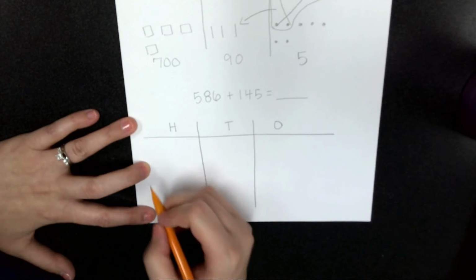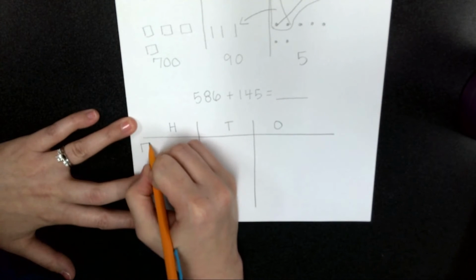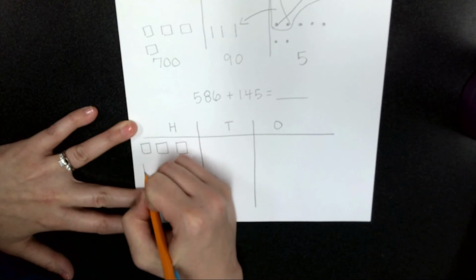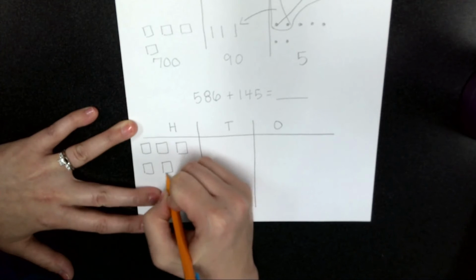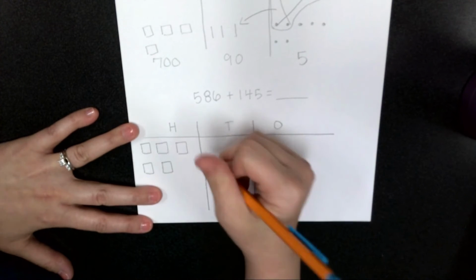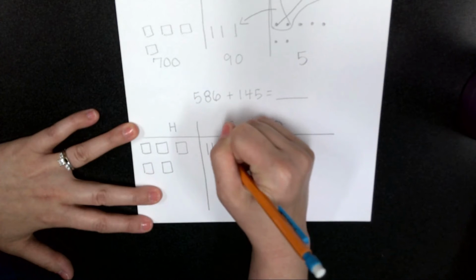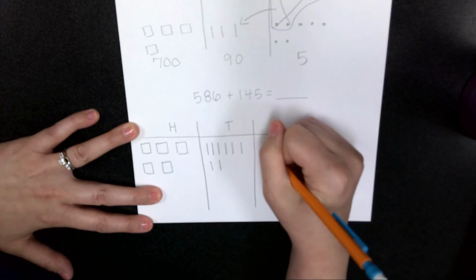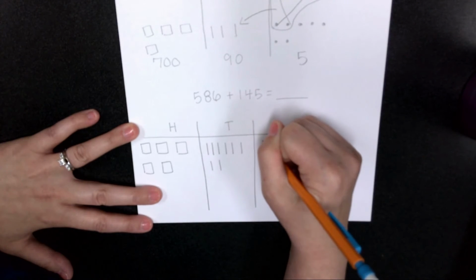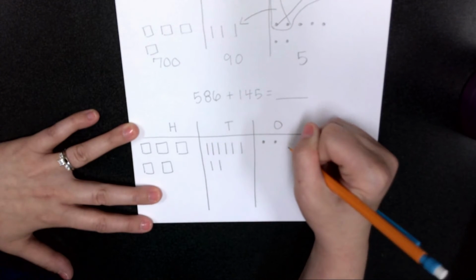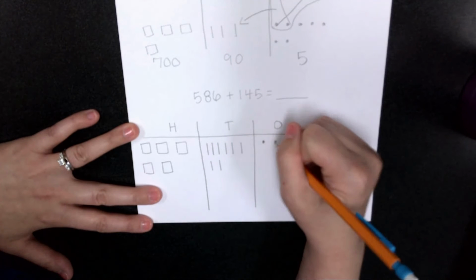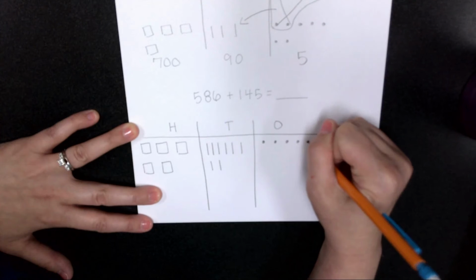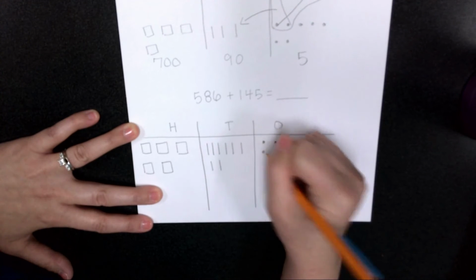100, 200, 300, 400, 500. Now let me draw my tens. Count with me. 10, 20, 30, 40, 50, 60, 70, 80, and 6 ones. Let's organize them. Let's try that again. 1, 2, 3, 4, 5, oop, I need to go down here, 6. All right, that's 586. Now we need to draw 145.